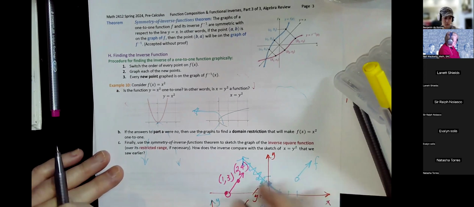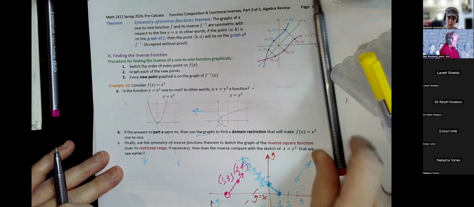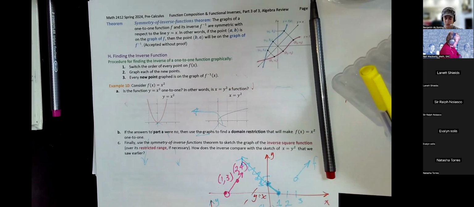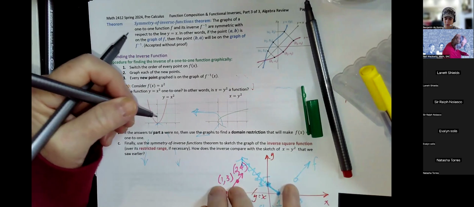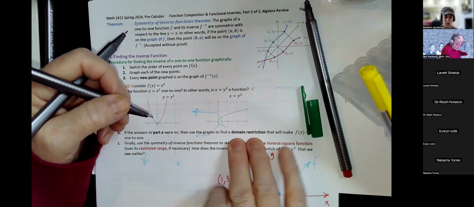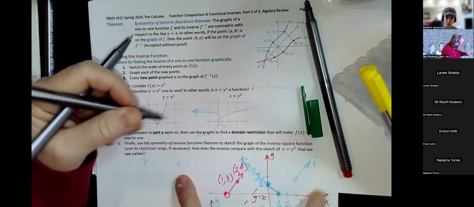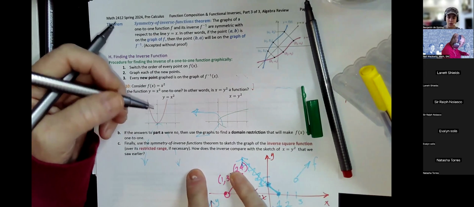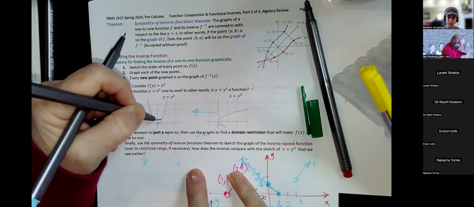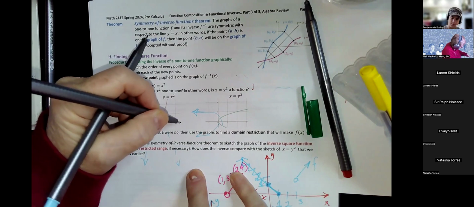So what is one way to cut it? We talked about this earlier. Limiting the domain. Yes, we want to restrict the domain. So where should we do that? At 0, 0, from point 0, 0.